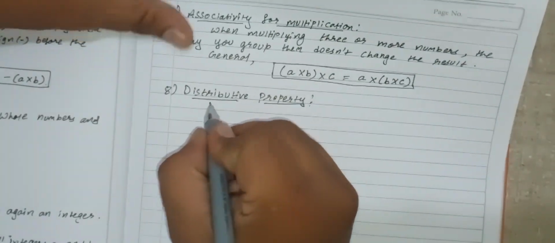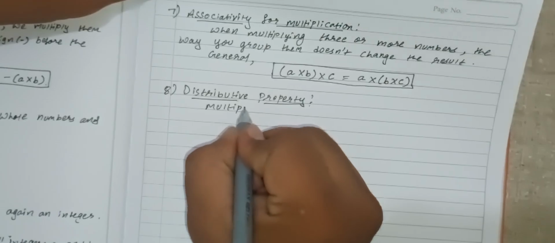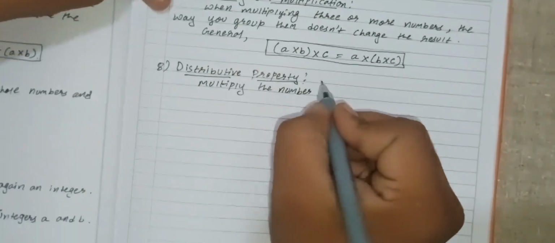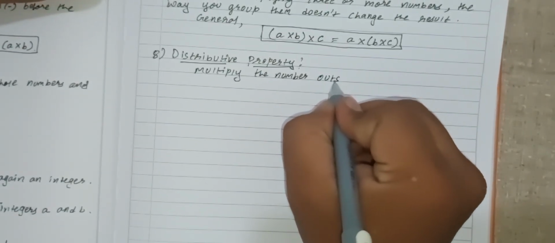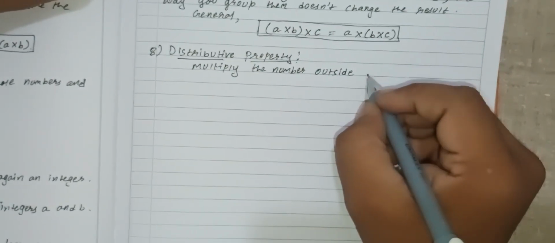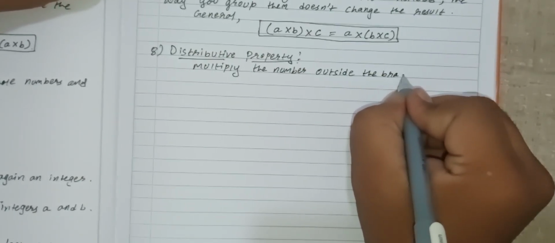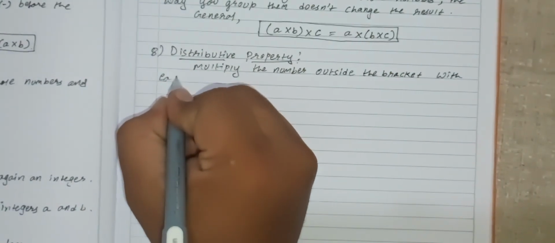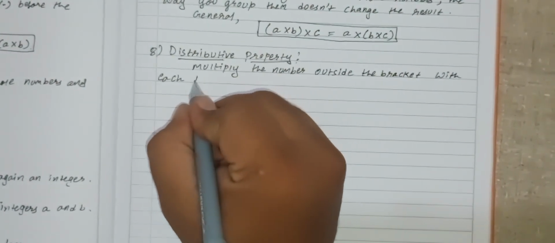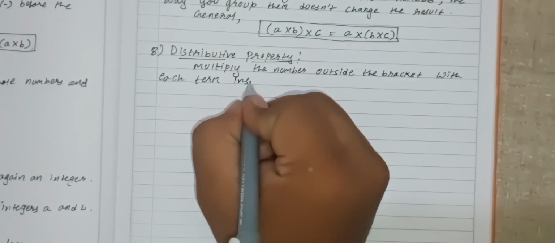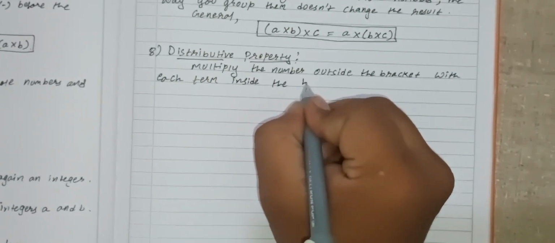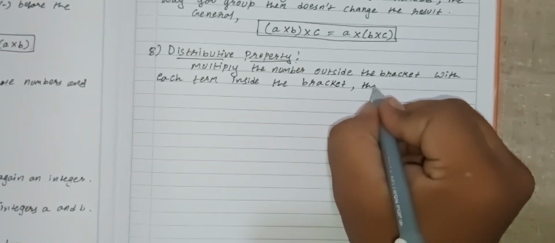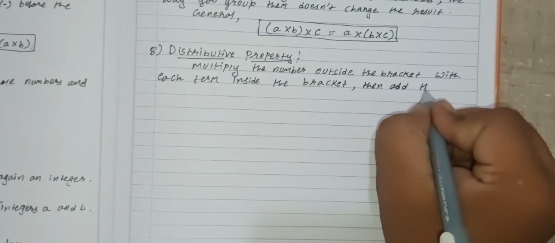You multiply the number outside the bracket with each term inside the bracket, then add the results.